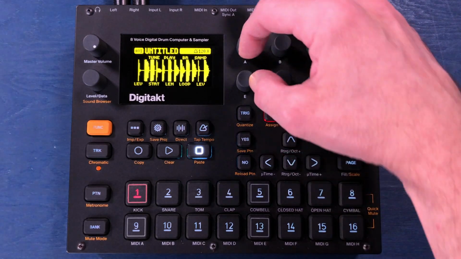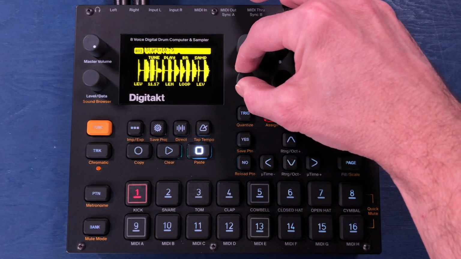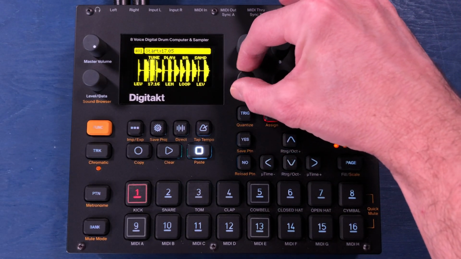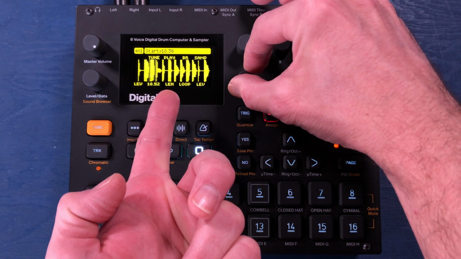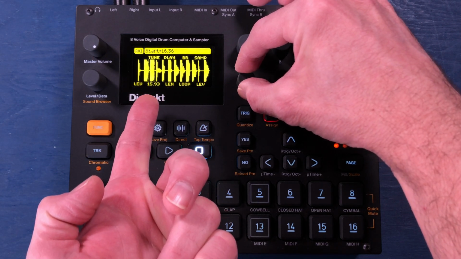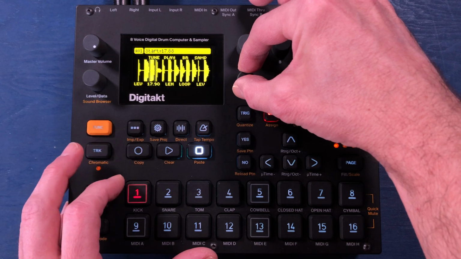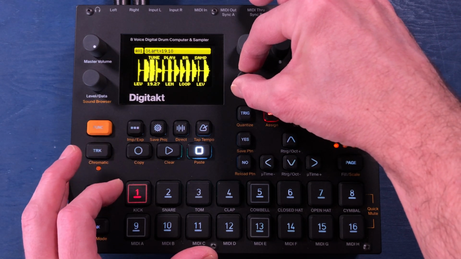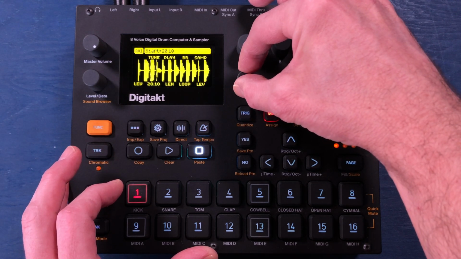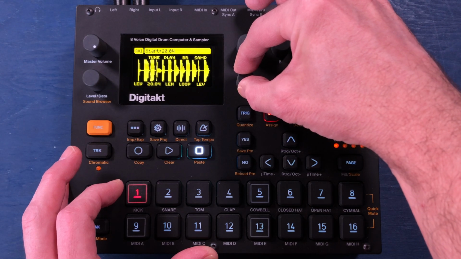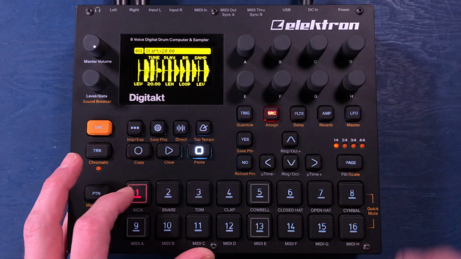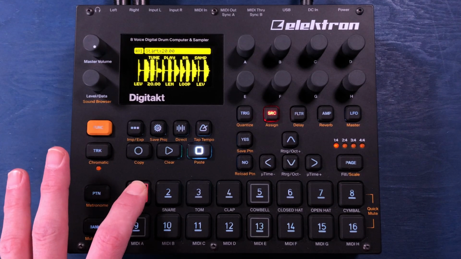So if I wanted to access the next kick drum, I just change the start time to the next multiple of 10. And we see how the end point is now moving along with the start point inside of the Digitakt here. So I'm just going to scroll this to exactly 20.00, okay? And now that's the next kick drum in this chain.